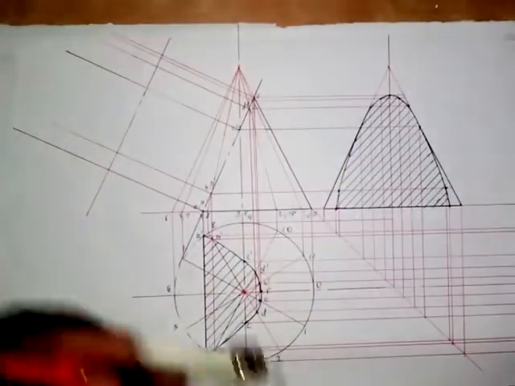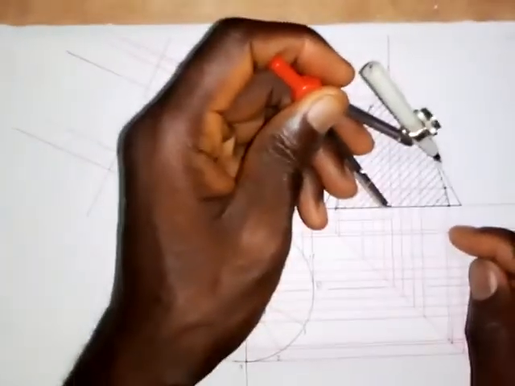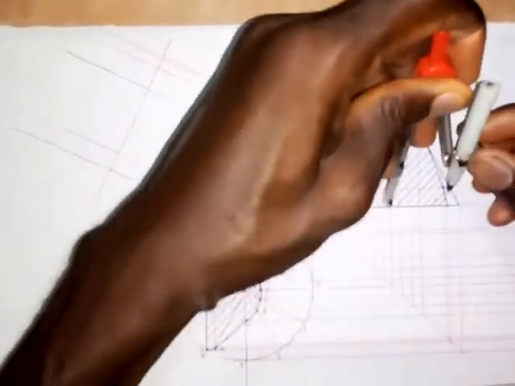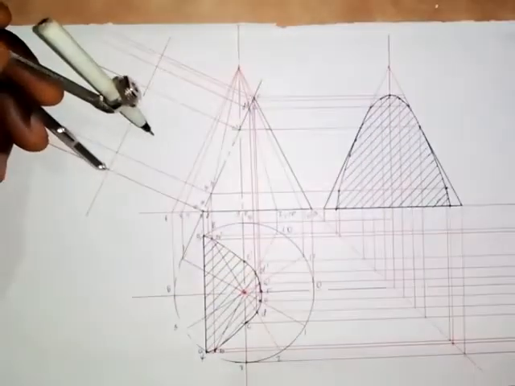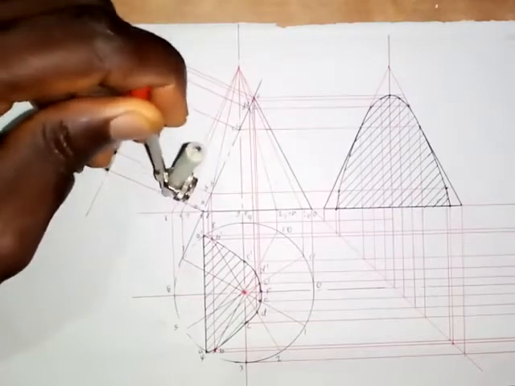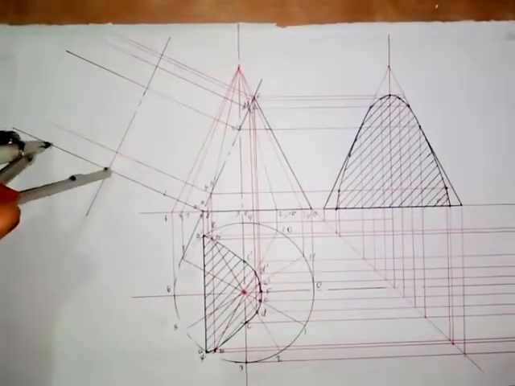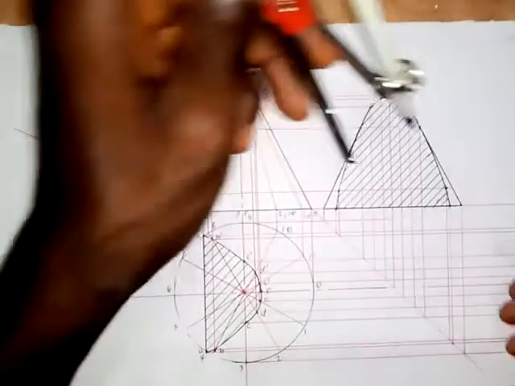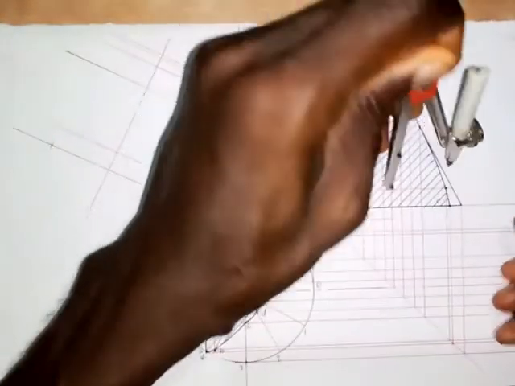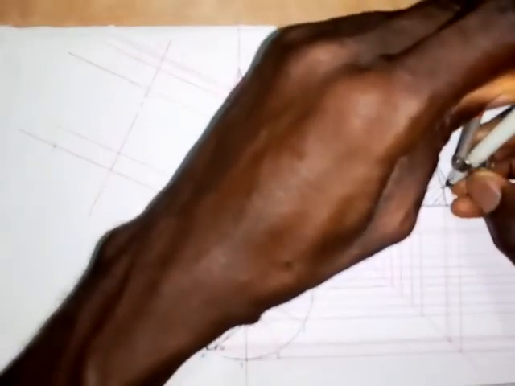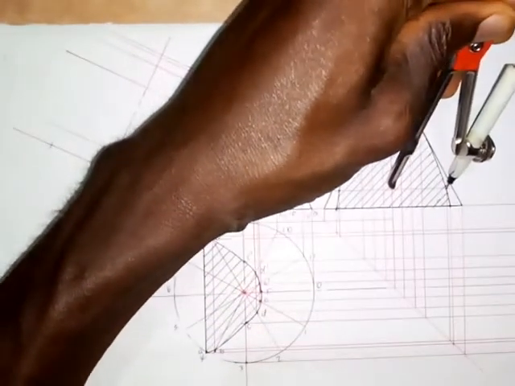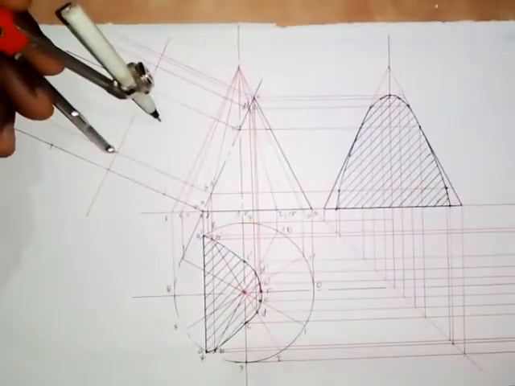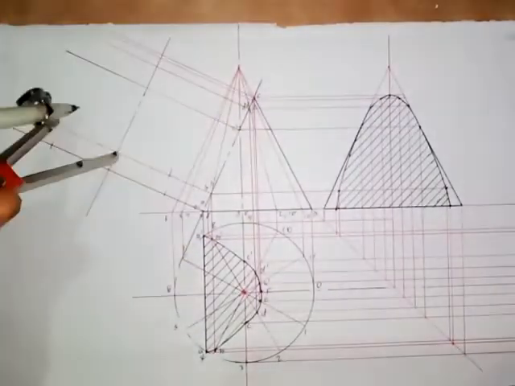With what I have done here, the next thing is to put this center line. I will put the point of my compass here and take this distance from here to here. Then I'll bring it to this point and make an arc here. Don't forget that this is for A prime. Then I'll put it at the point here. This is for BB prime. I will take this distance from here to here. I believe you can see it. So for BB prime, put it on this line and make an arc here.